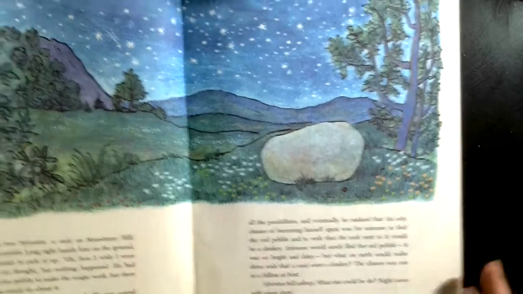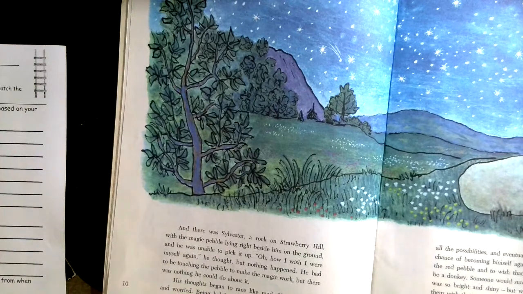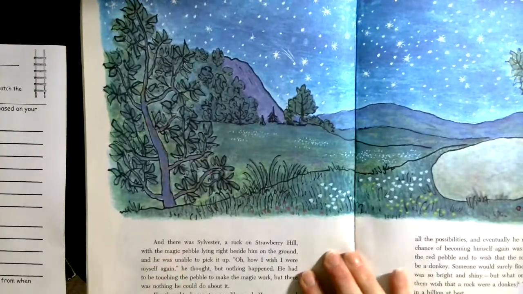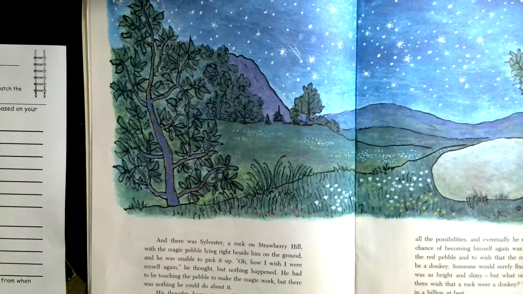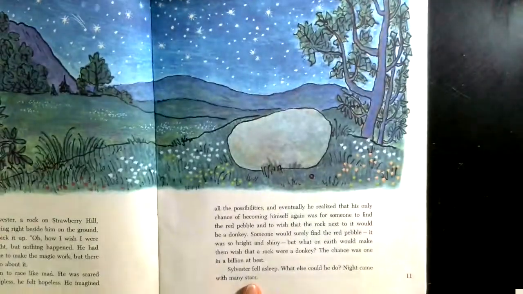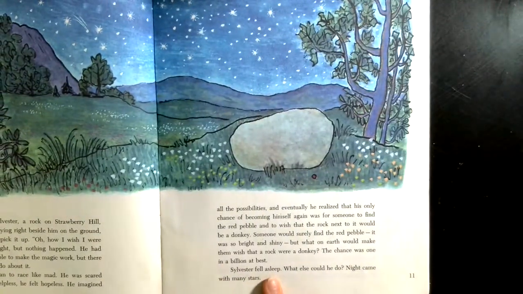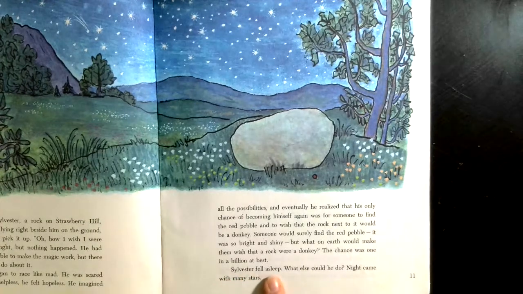So how has William Steig shown the passage of time, that time has passed on this page? Okay. Well, our clue is in the pictures, and it's also right here. Okay. It says Sylvester fell asleep.